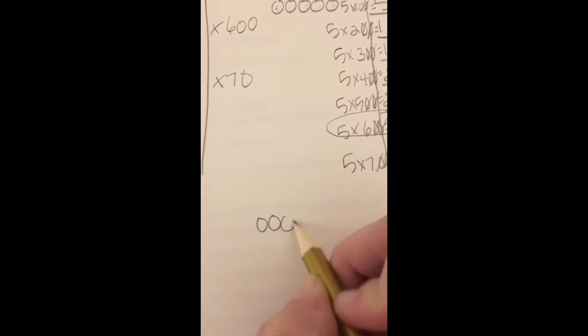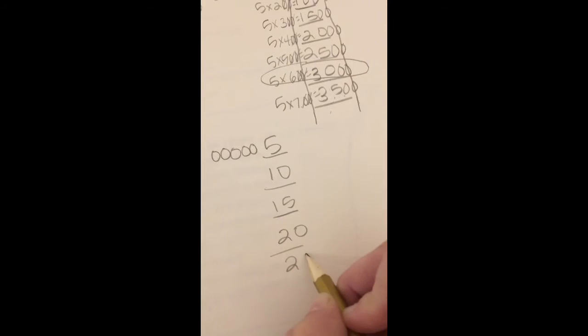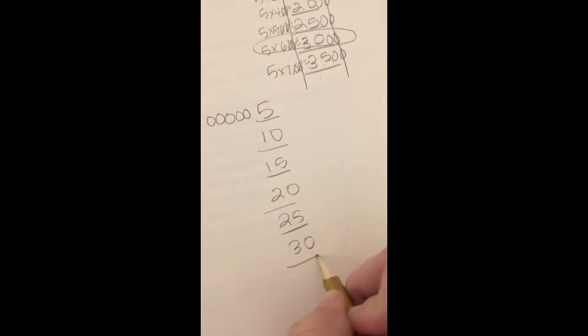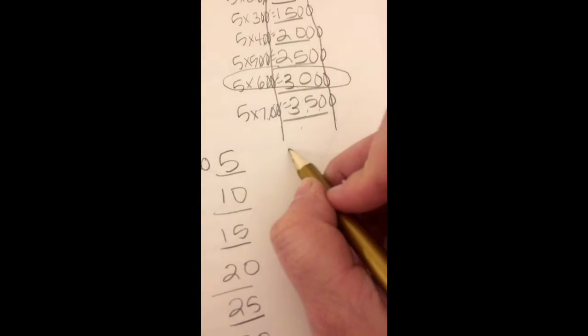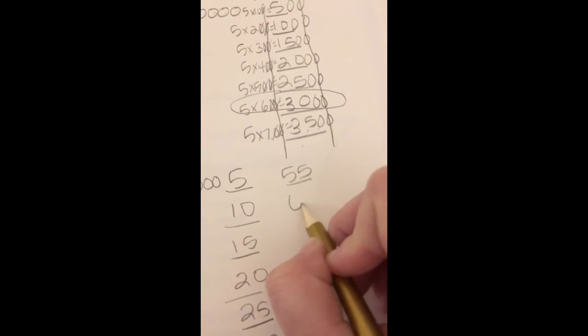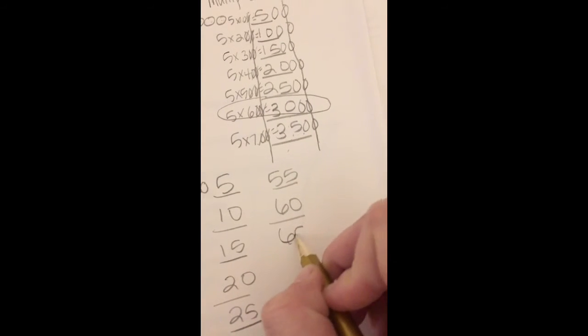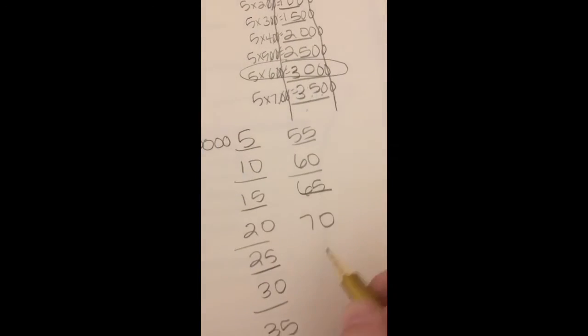So if we do our multiples of 5, then we come here and we do our bubbles. 1, 2, 3, 4, 5. That's 1. That would be 5. 10, 15, 20, 25, 30, 35, 40, 45, 50, 55, 60, 65, 70.